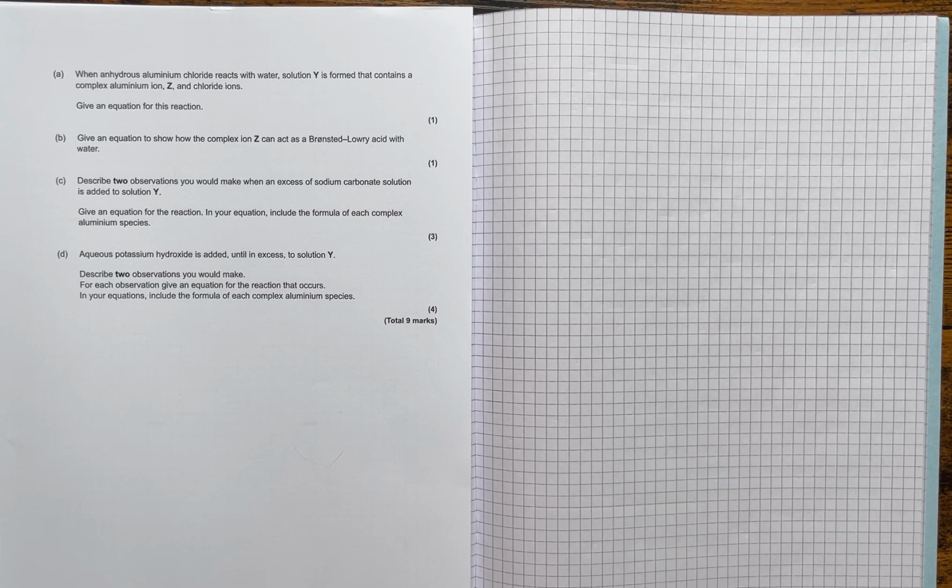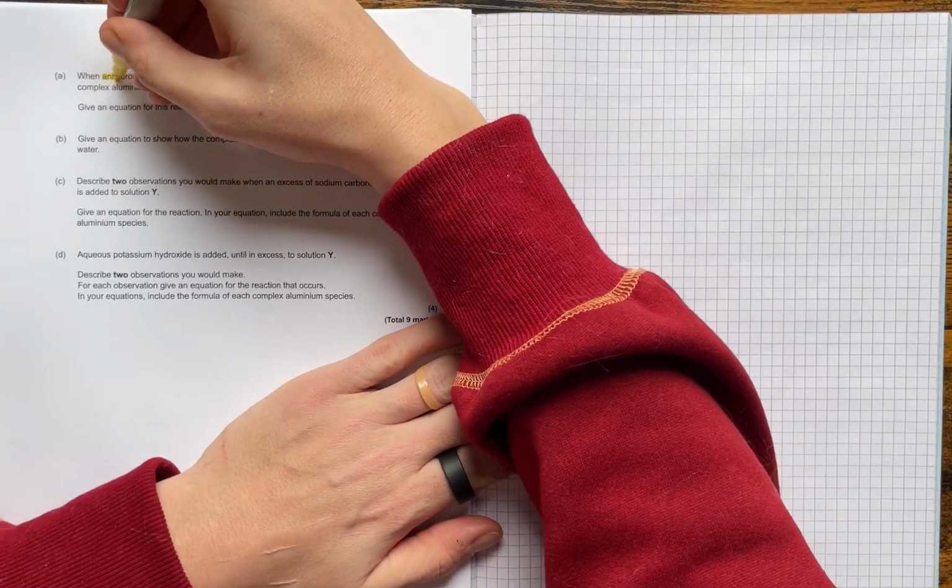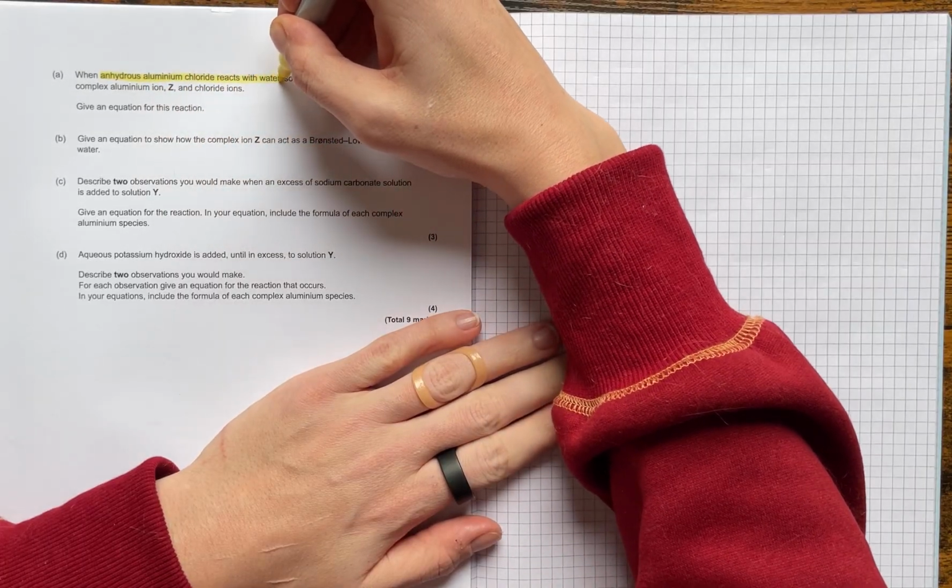I'm having a look today at a reactions of metal ions in aqueous solution question from the AQA course. In this particular question we're focusing on the reactions of the complex aluminium ion involving 6 water ligands, and we're going to see how that can then react with different things, have to give equations for those reactions and observations.